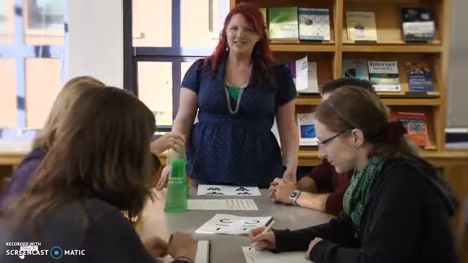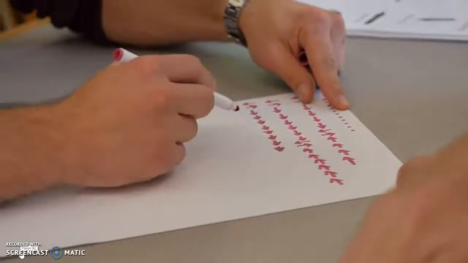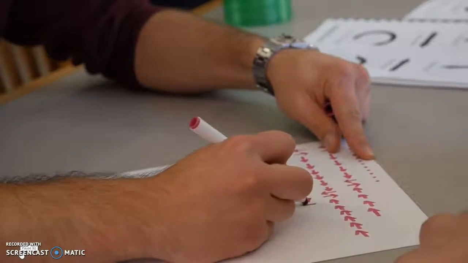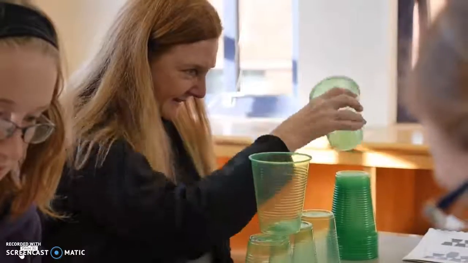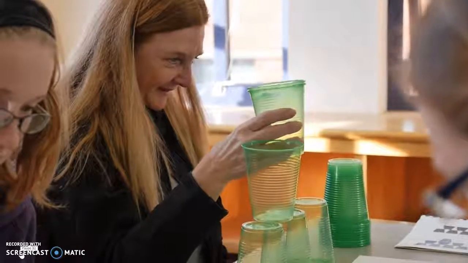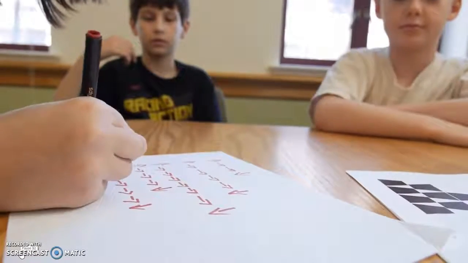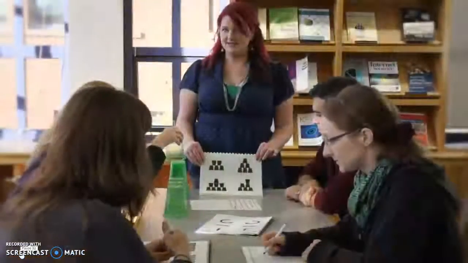So right now we're implementing the activity that they've been working on. We had a programmer who wrote down this program using arrows, and we have a robot who's reading the arrows to try and figure out what they need to stack using the cups. So she'll translate the arrows into specific movements to try and make one of these stacks.